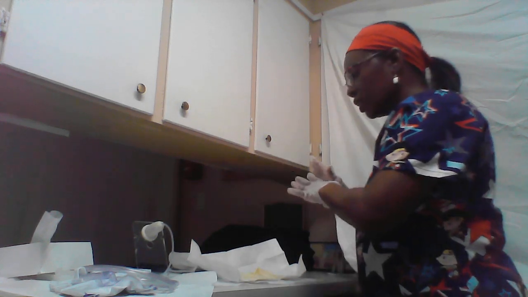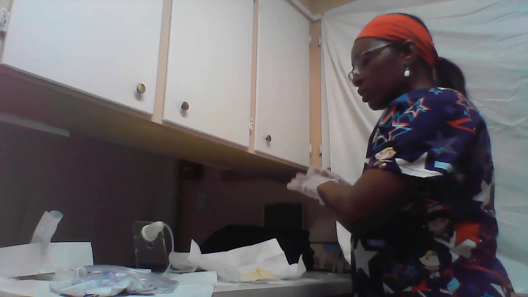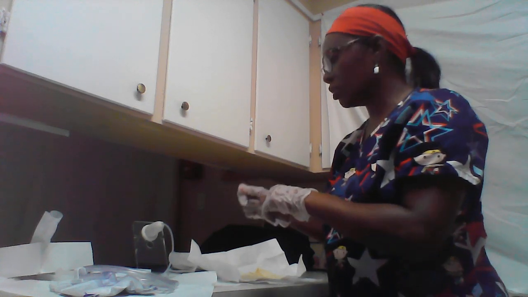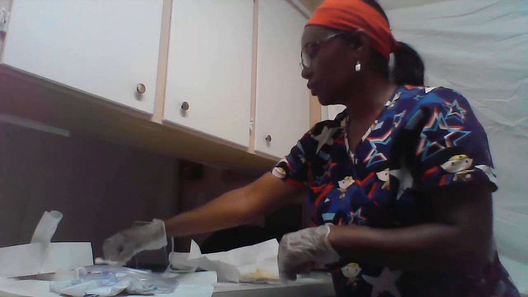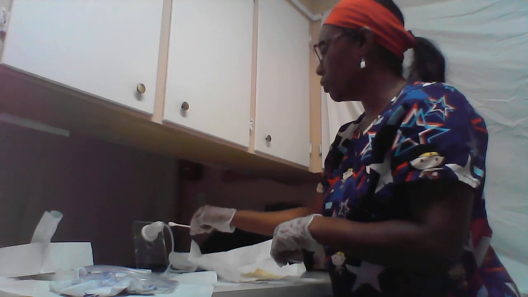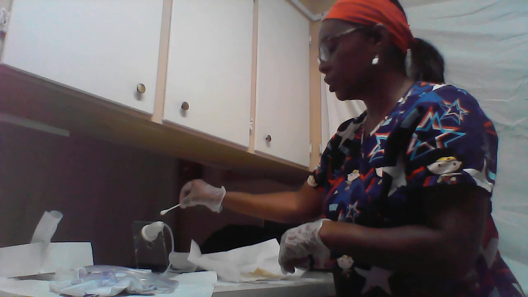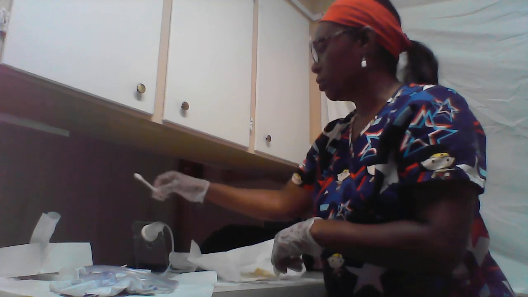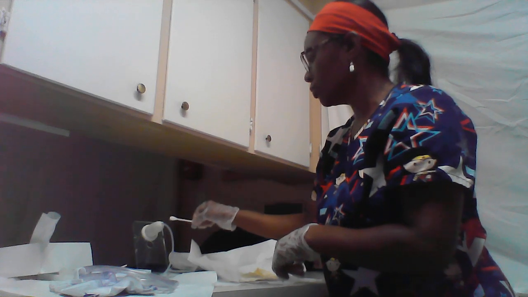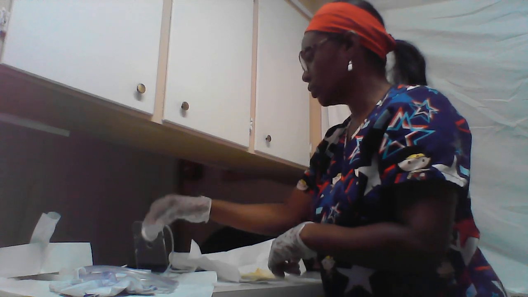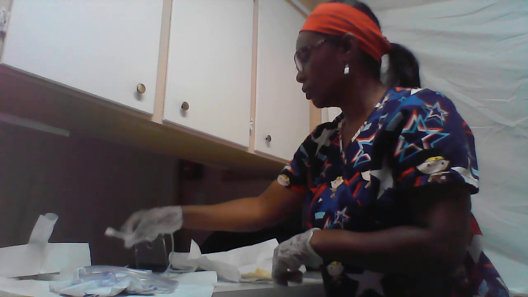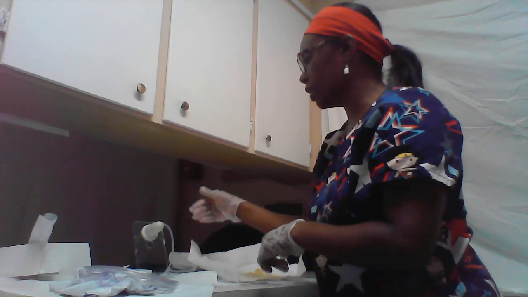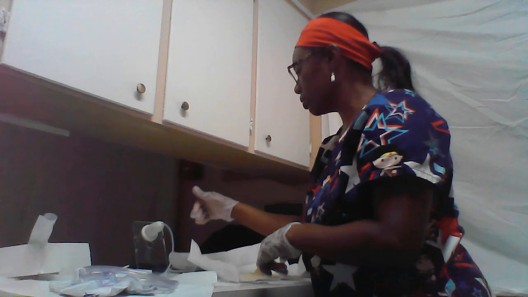And I'm going to remove my gloves, wash my hands, apply gloves, and I'm going to do catheter care around the meatus of the penis in circular motion on each side. Another side. And then I'm going to come back and dry the area with a dry gauze.